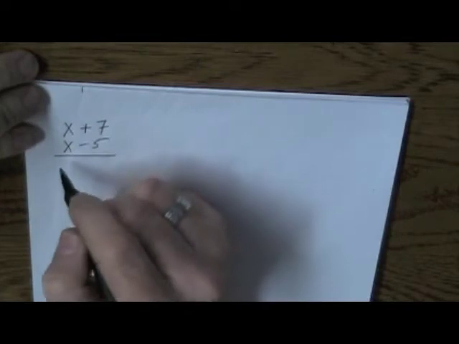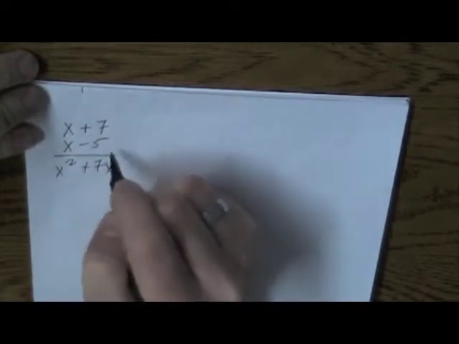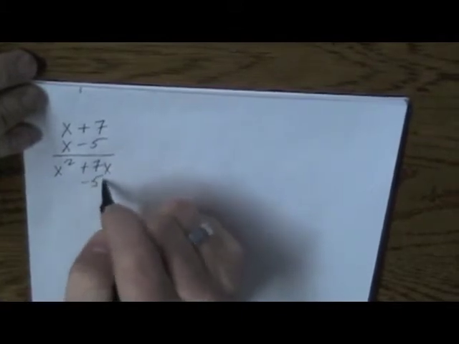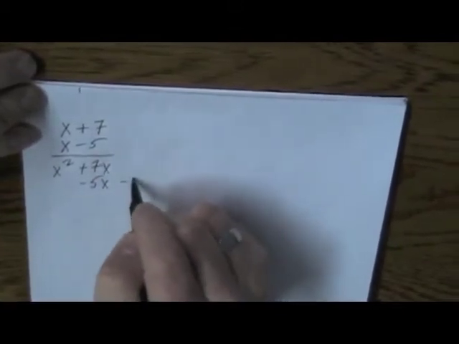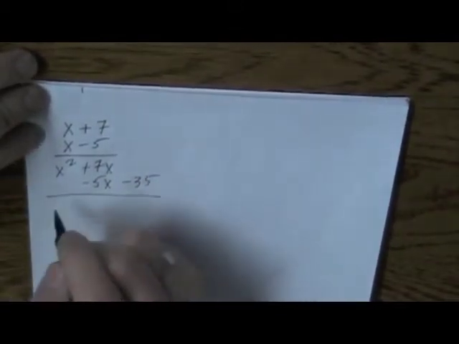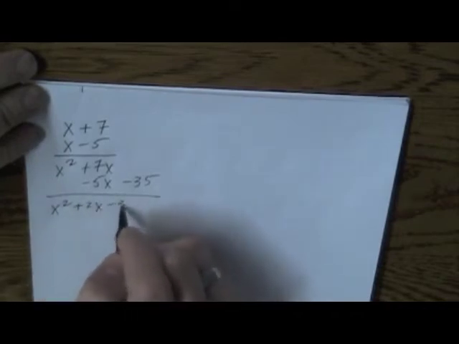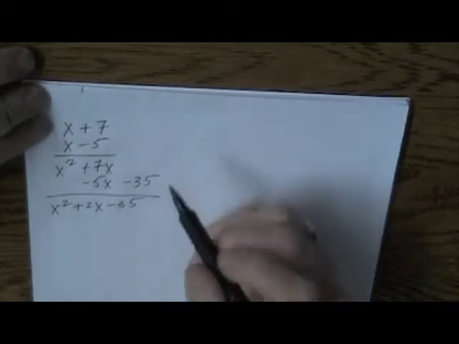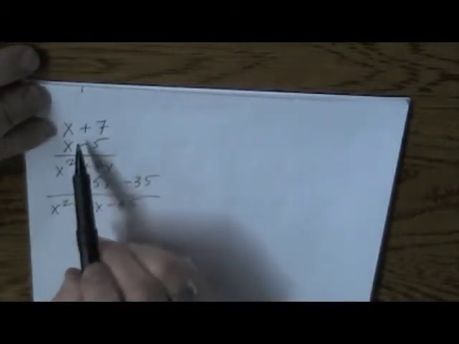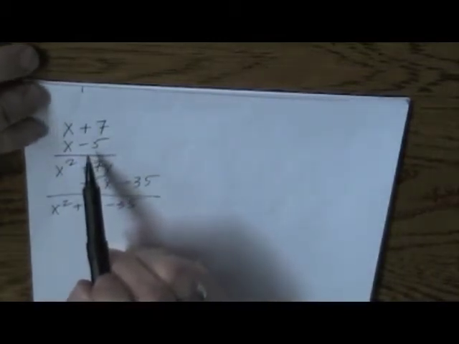We multiplied here, got x squared, cross multiplied, got plus 7x, minus 5x, and then minus 35. So we got x squared plus 2x minus 35. Another one, notice that the signs of the binomials are mixed.